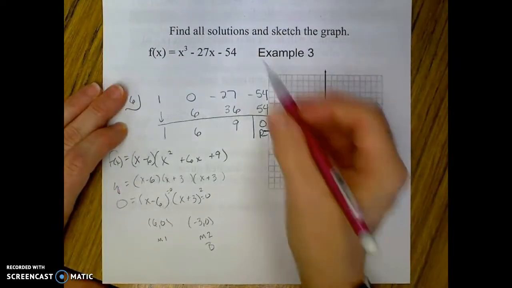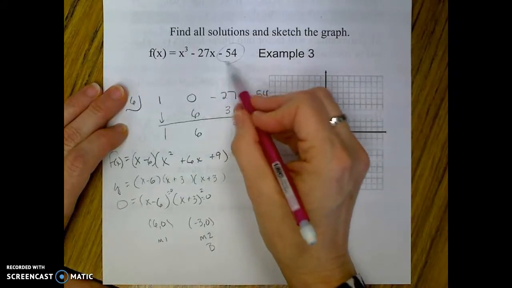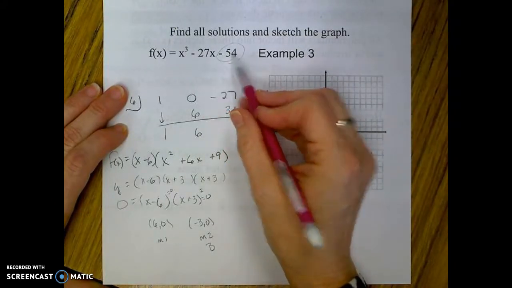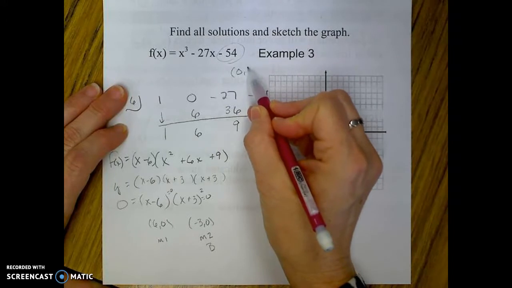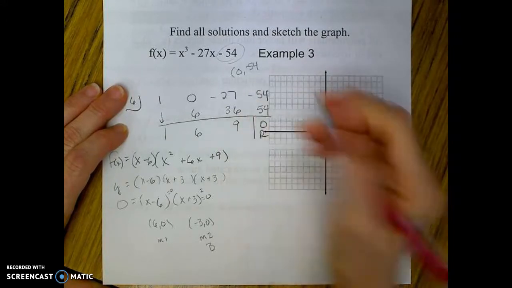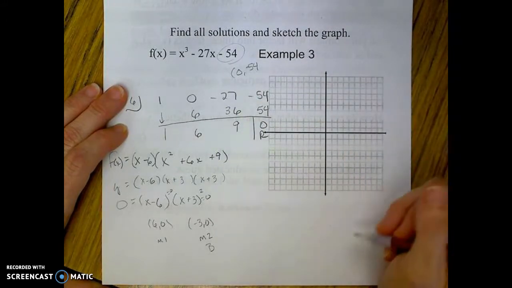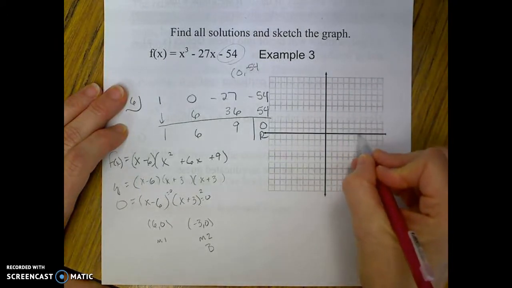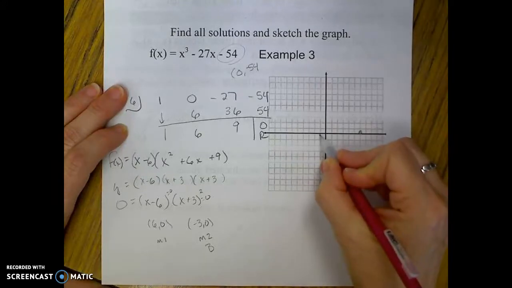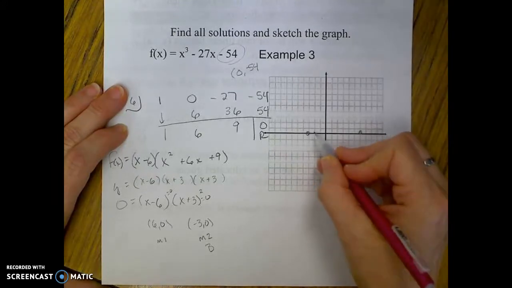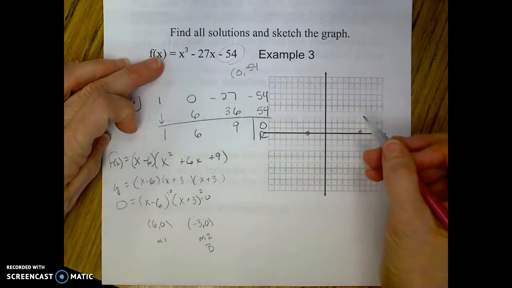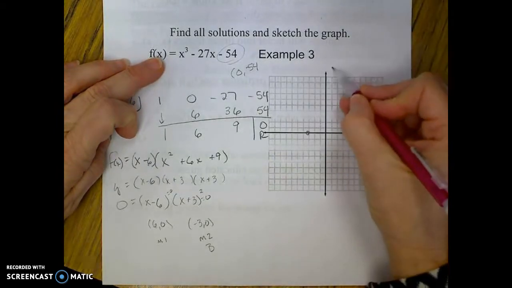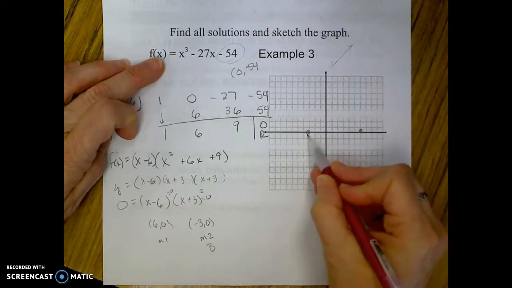If you look way back up at your standard formula, when you plug in 0, you know that your y-intercept is going to be 0, negative 54, so it's going to be way down off the graph. 1, 2, 3, 4, 5, 6. Putting these on here. It's cubic, so you know it acts like a line, and it's positive, so it's a positive slope line, so the left side's going down.